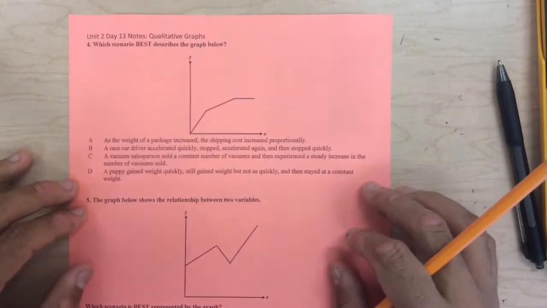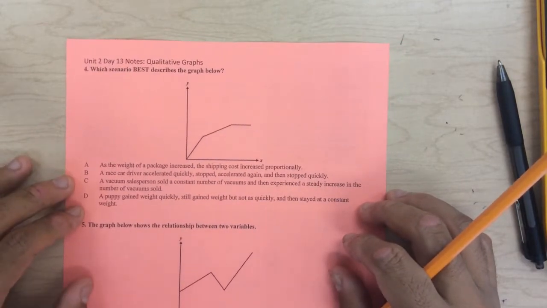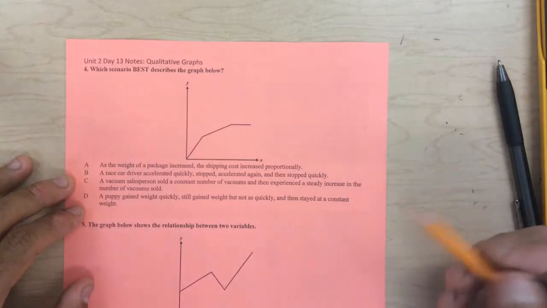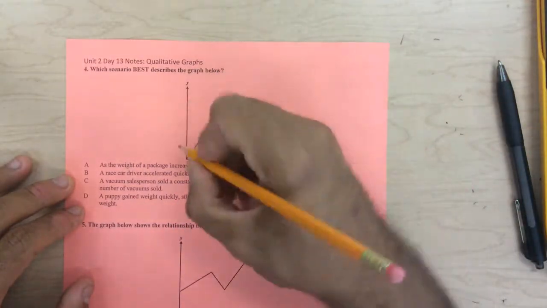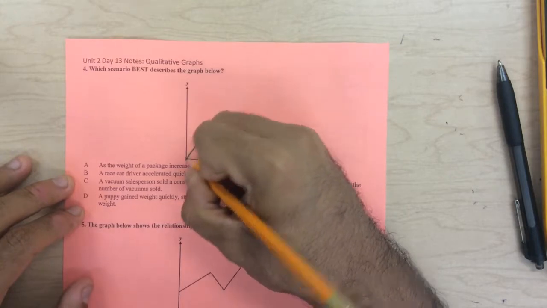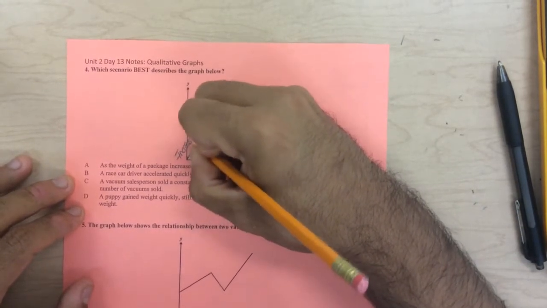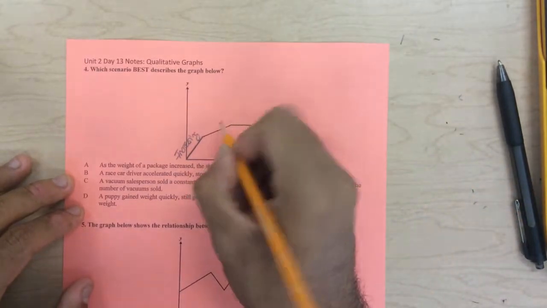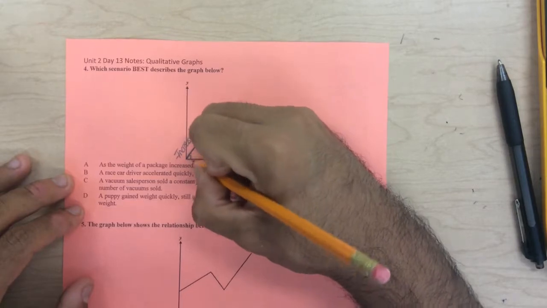Now, number 4. Which scenario best describes the graph below? When you have problems like this, I would automatically put down what the graph is showing. So the first part of this graph is increasing. And as you can tell, you're increasing quickly.